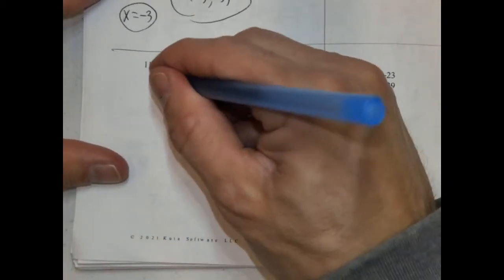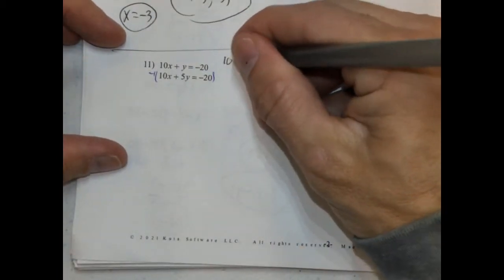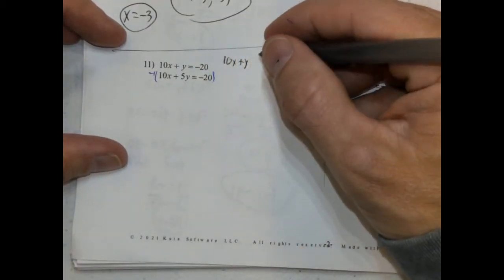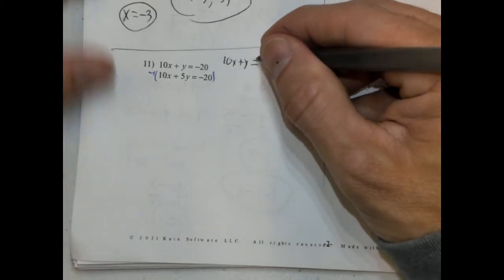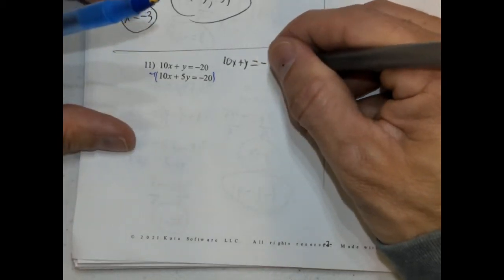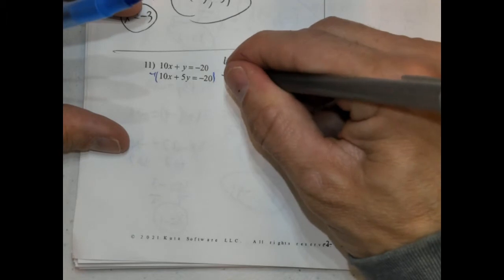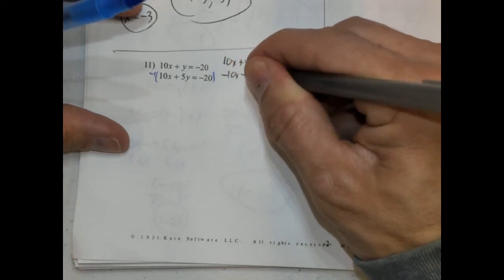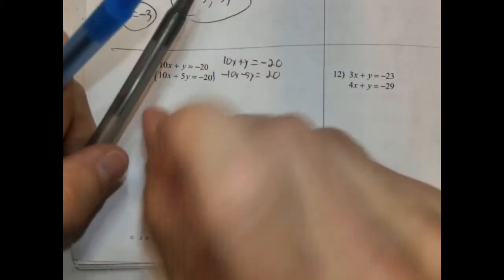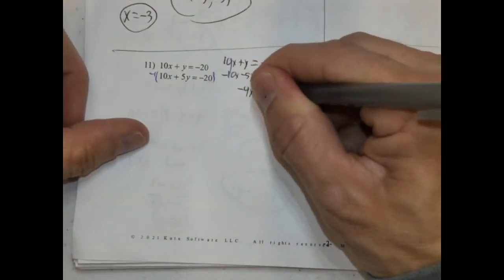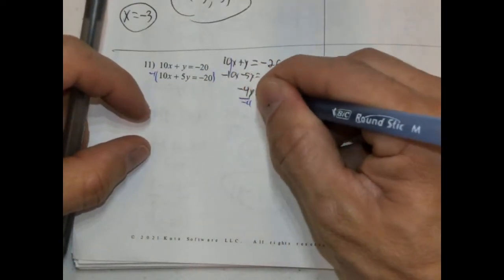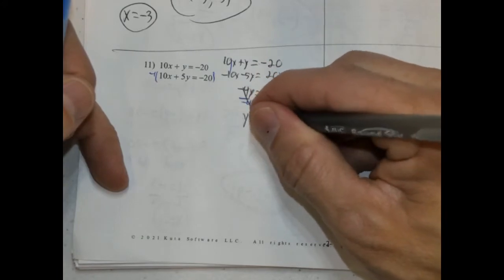And then the bottom equation we're going to multiply by -1. So we're going to get 10x plus y equals -20. And then the bottom equation is -10x minus 5y equals +20. So the x's cancel, and we get -4y equals 0. Divide by -4, and y will equal 0.